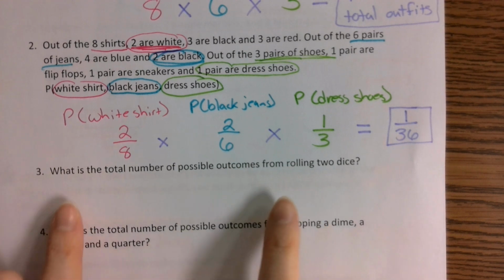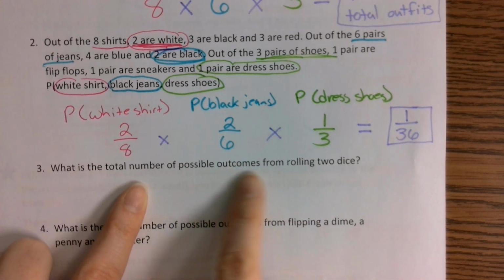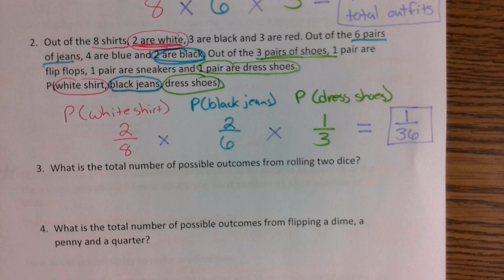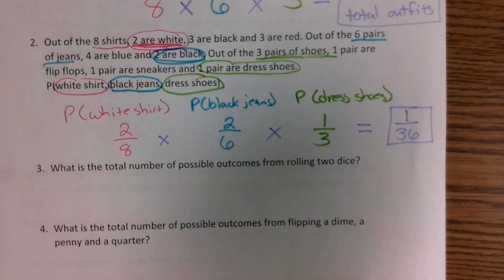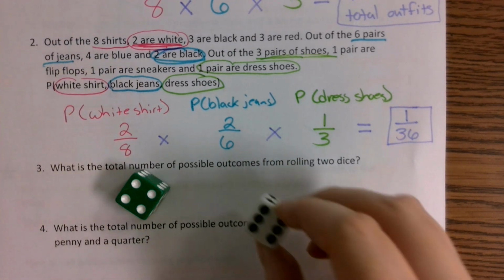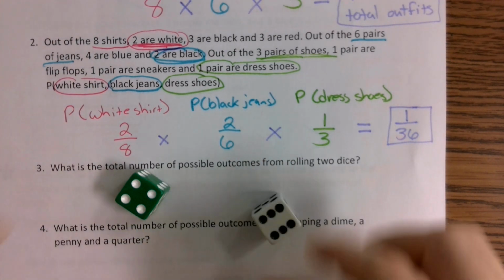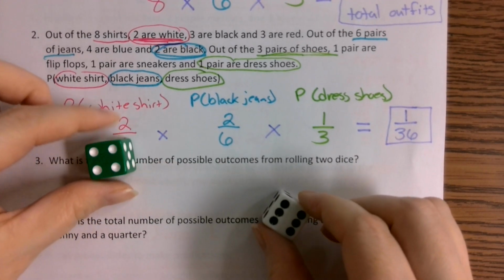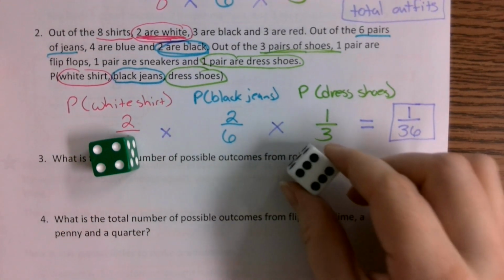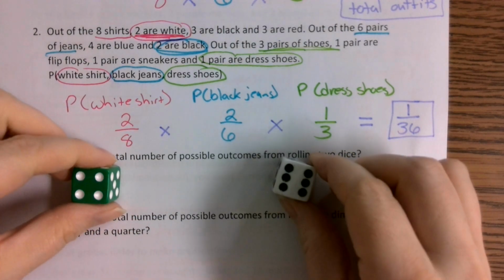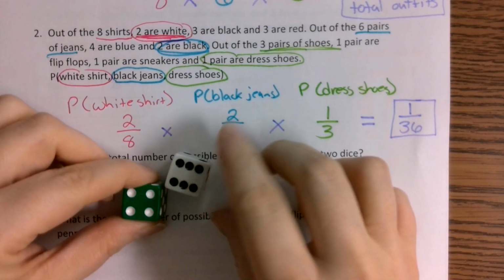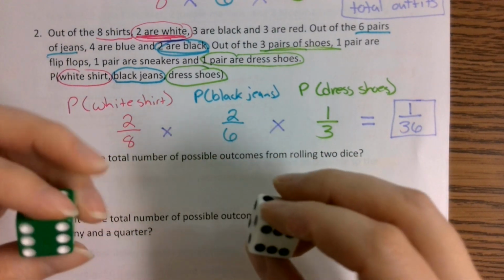All right, problem number 3, the total possible outcomes of rolling 2 dice. I have a green die and I have a white die. How many outcomes do I have on the green die? How many outcomes do I have on the white die? And what do I do? Multiply them. So what's 6 times 6?